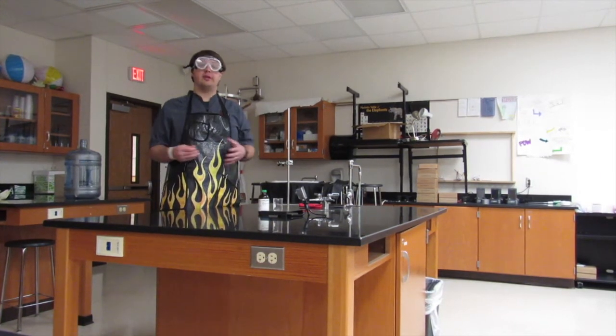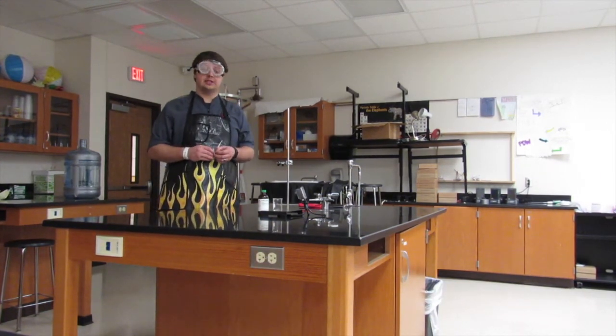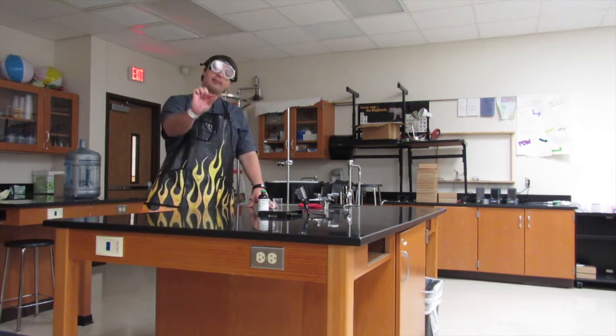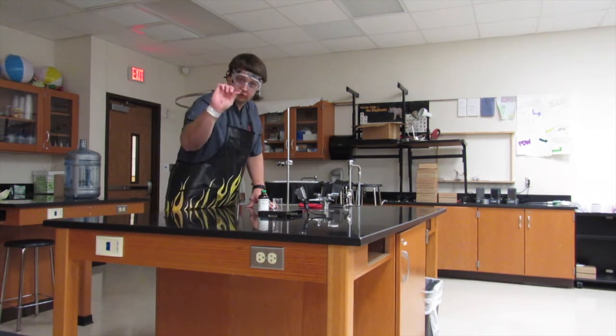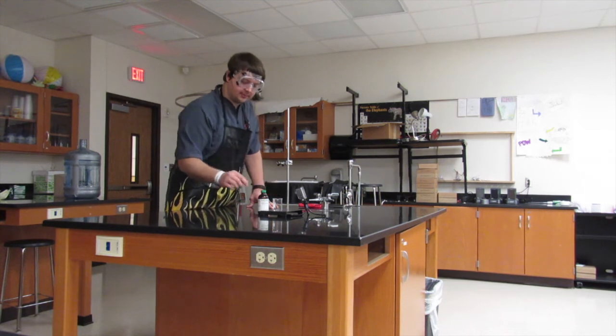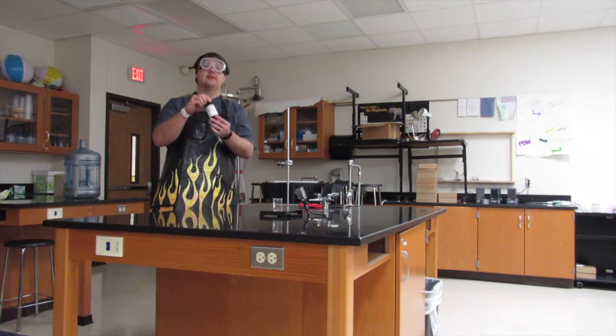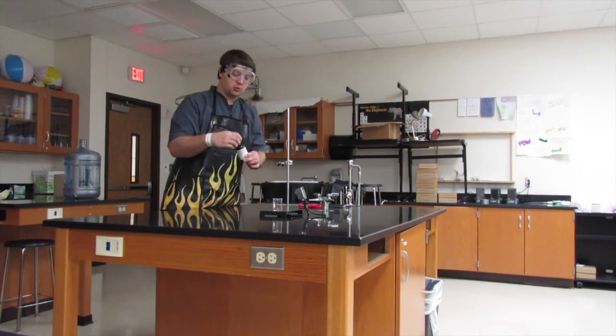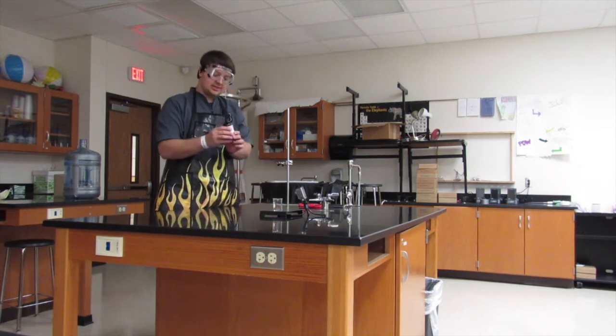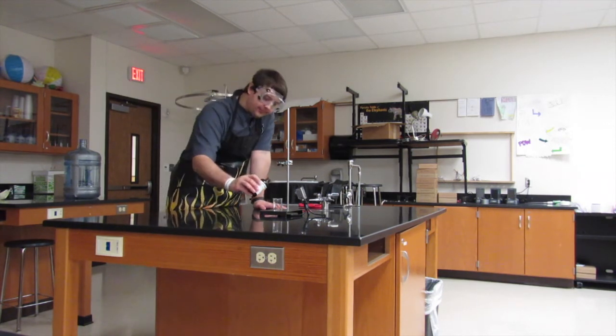All right, y'all, so this next reaction is a single replacement reaction. For this, I've got some copper wire that we twirled up and dropped in there. And then I've also got some silver nitrate solution. All I'm going to do is pour this in, and we're going to see what happens.